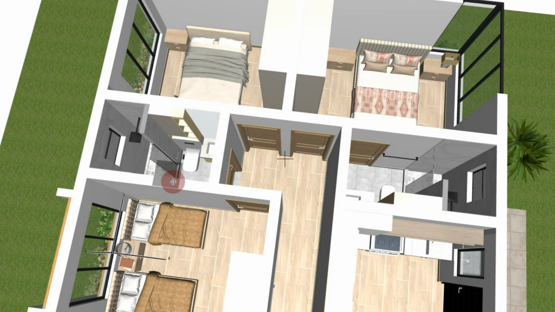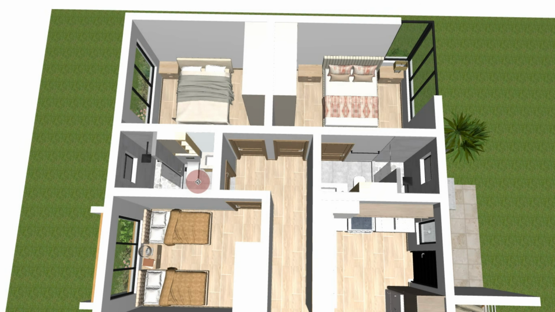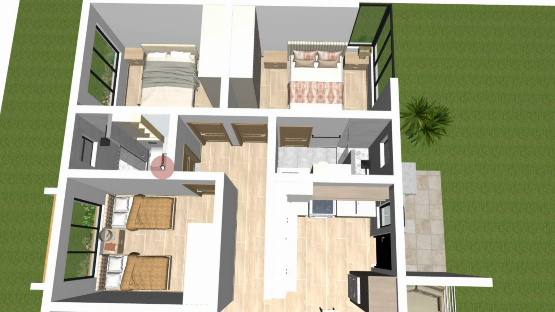So as you can see, the space efficiency is quite optimal. There's not much space wastage. Circulation space is very minimal.